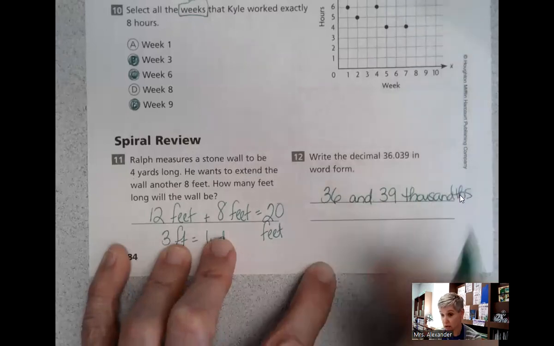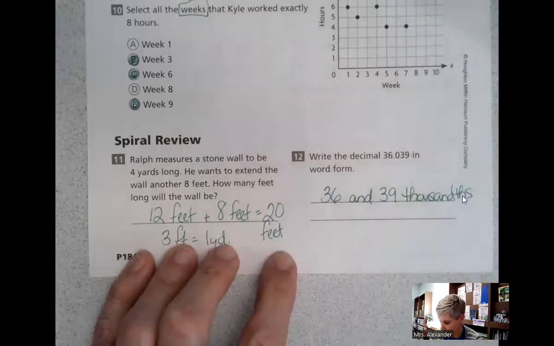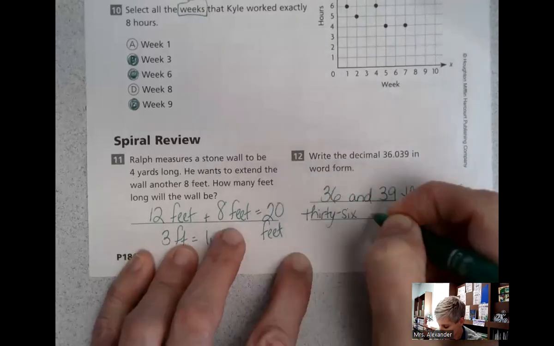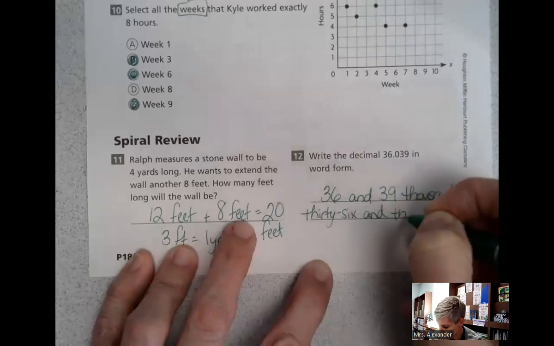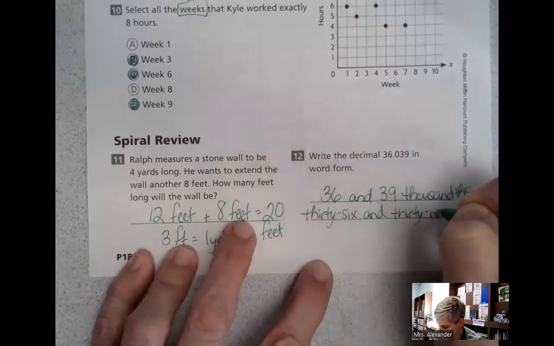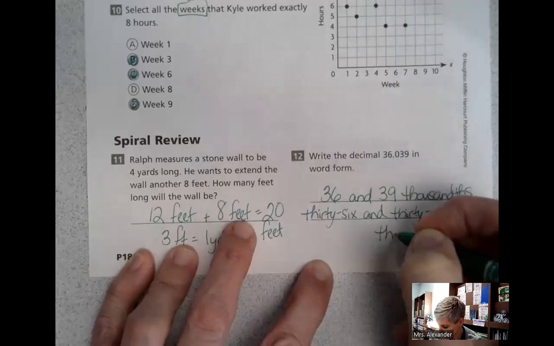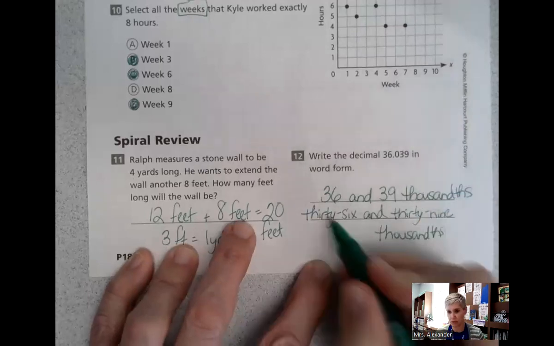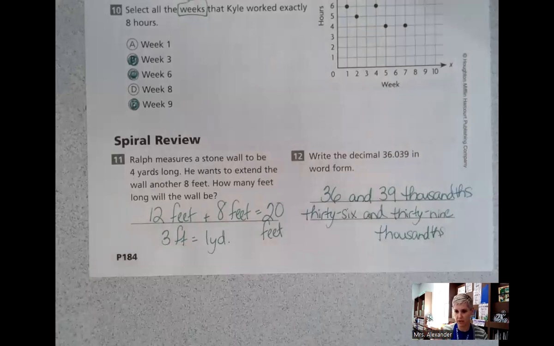Now, if you wanted to do standard word form, 36 and 39 thousandths. Notice I have this dash between. When we have double digit numbers like that, 36, 39, we put a dash between.